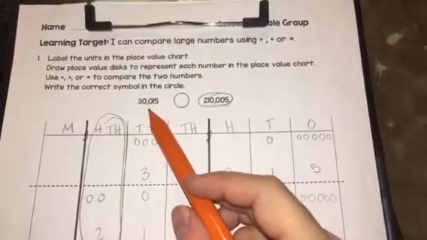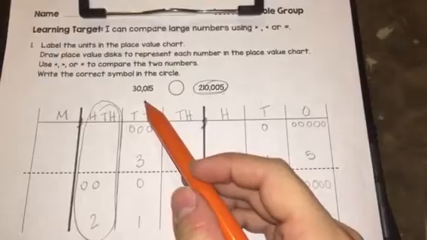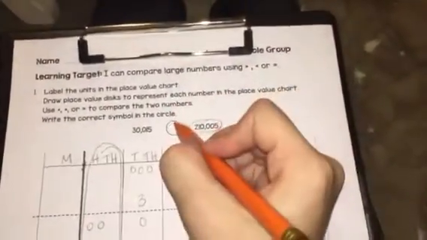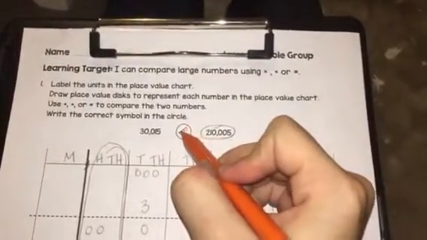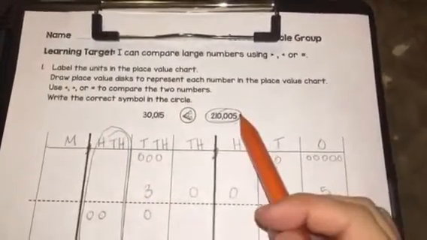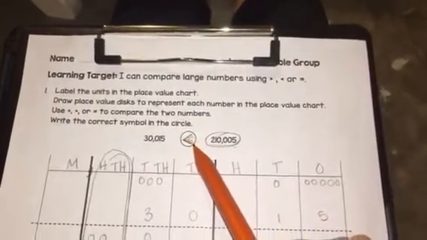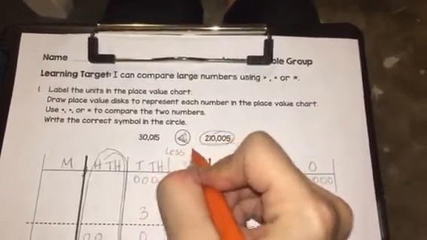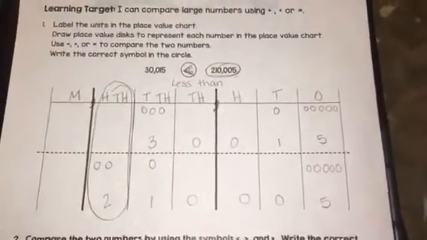So to show that with our symbols, we want to make sure that the alligator eats the larger number. So remember, when he eats it, he wants his mouth to open to it. So he's going to open his mouth to that larger number, and he's going to chomp down on it. Now to read this from left to right, it would say 30,015 is less than 210,005. So I'm going to write less than. So here you would do it with the place value chart.